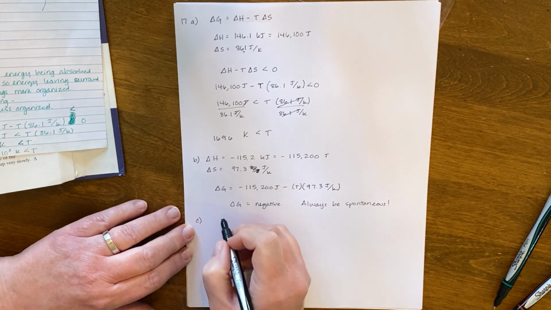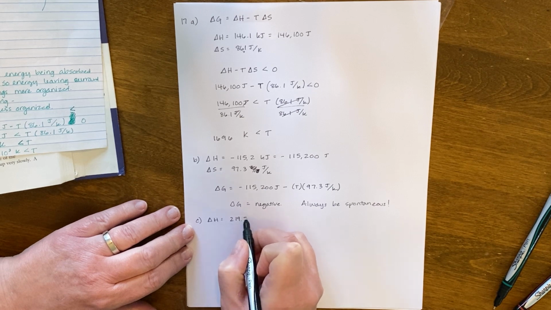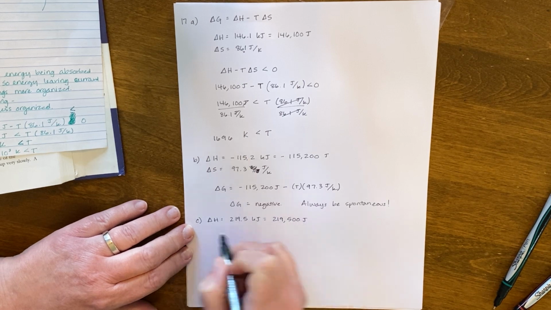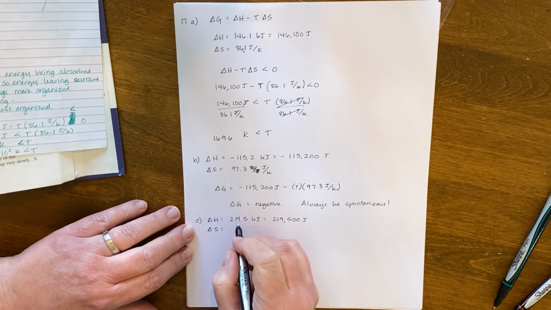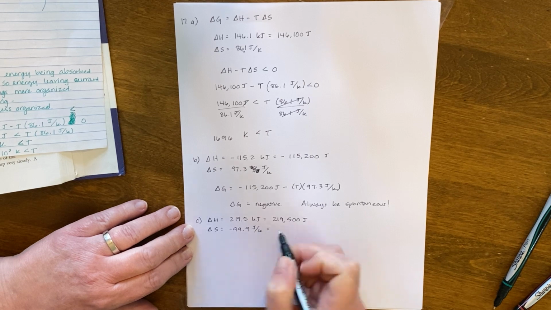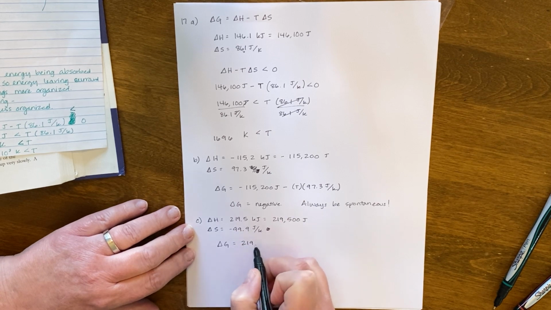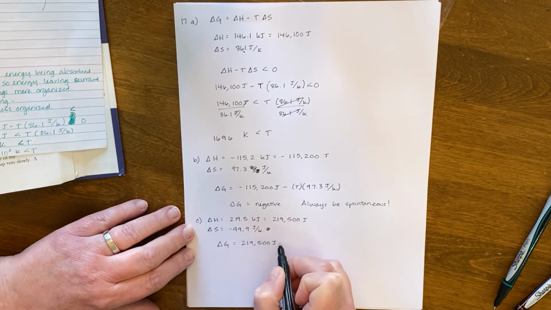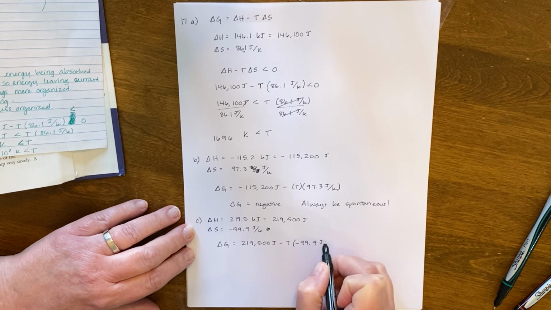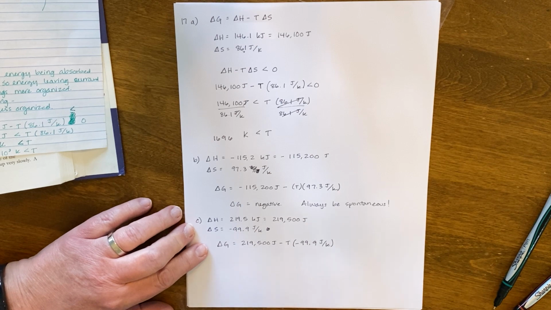All right, let's look at letter C. Delta H is 219.5 kilojoule, which is the same as 219,500 joule. Delta S is minus 99.9 joule per K. So my delta G then is 219,500 joules minus some temperature times minus 99.9 joule per K. I take that back, I don't need to do more work.